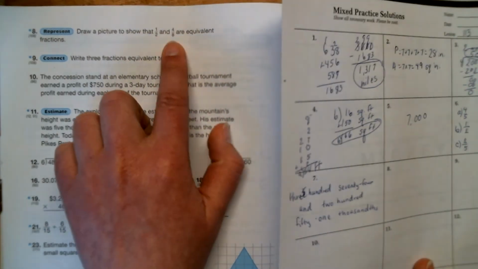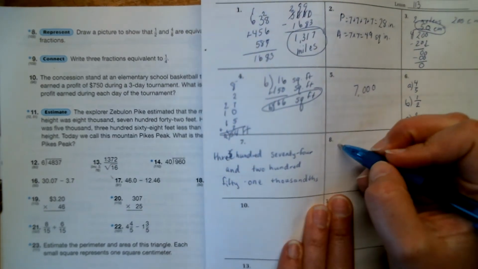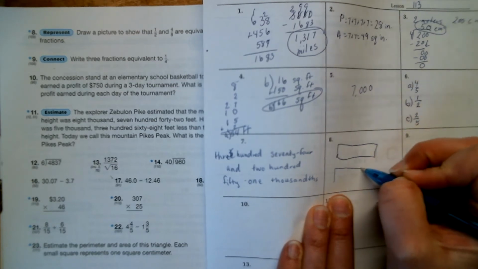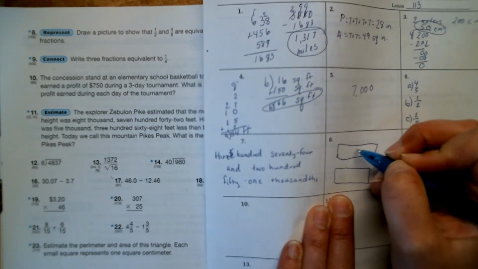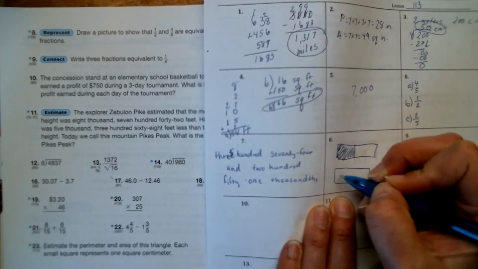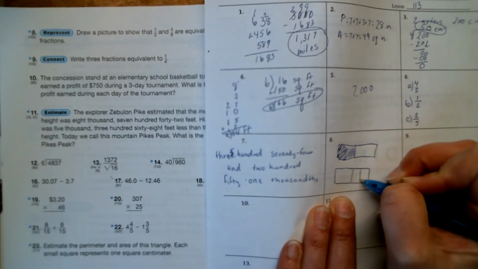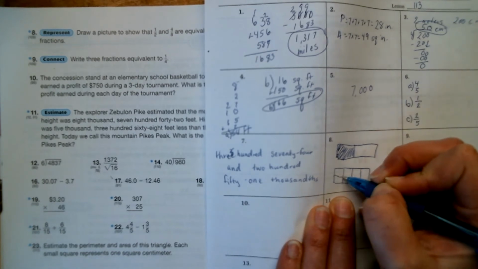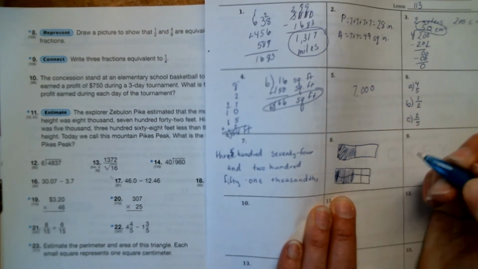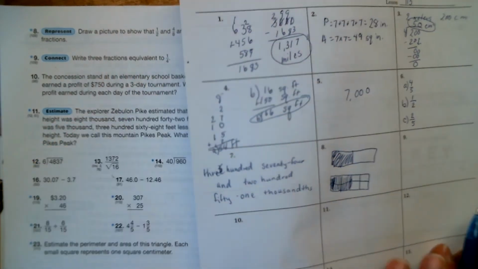Draw a picture to show that 1/2 and 4/8 are equivalent. So I'm going to do 2 rectangles right above each other, because then when I shade them the right way, they look the same. So I'm going to divide this one in half and shade the first half. Okay, but I got to divide this into fourths, or eighths, I mean. So I'm going to divide it into fourths first. 1, 2, 3, 4. And dividing it in that half makes it 8. So 4/8 equals 1/2.